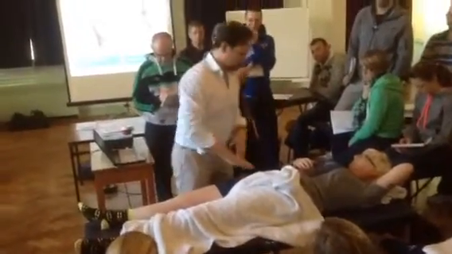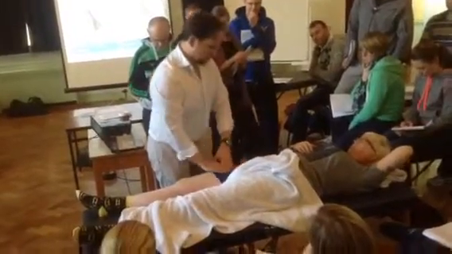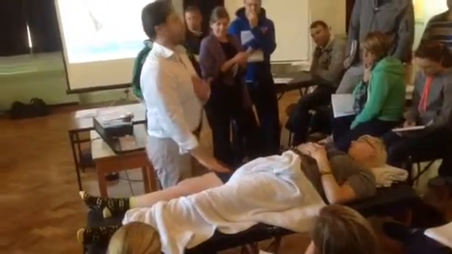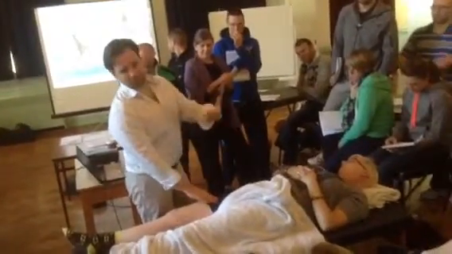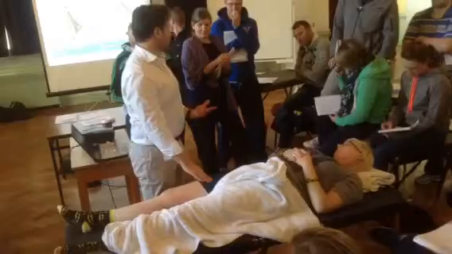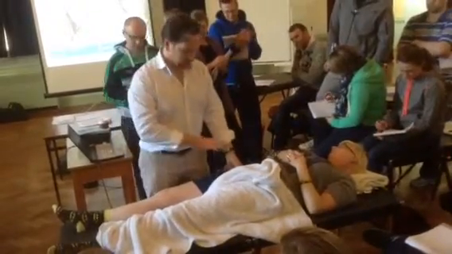So, bear in mind, we're looking at this with a bias towards mechanical and biomechanical and sports medicine and all that, so it's worth remembering there's other stuff going on there too. So that's the palpation part.